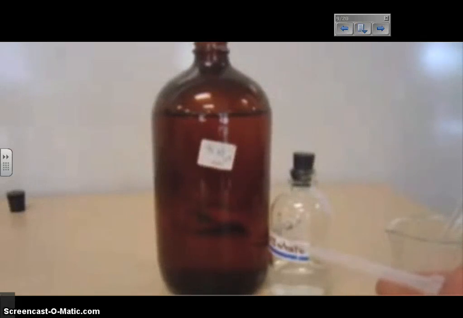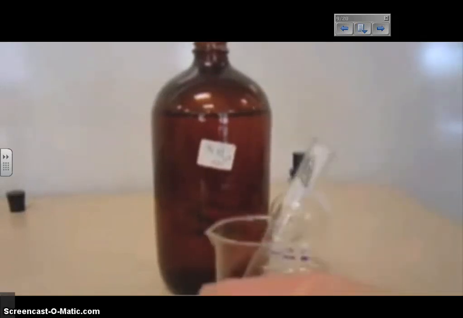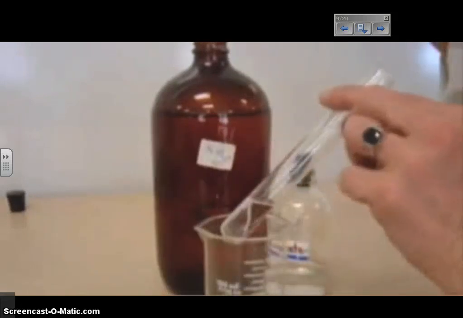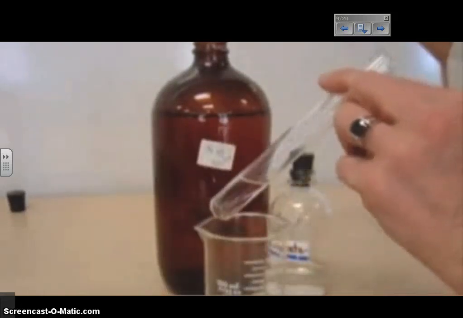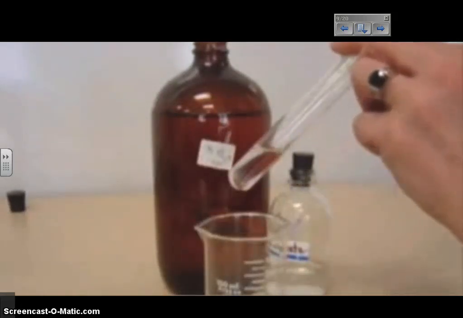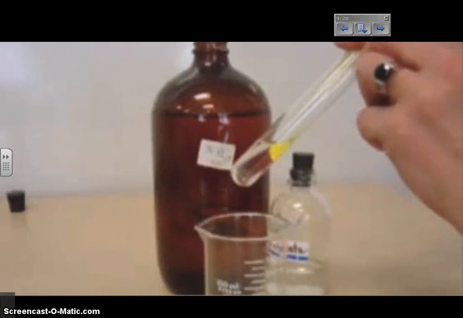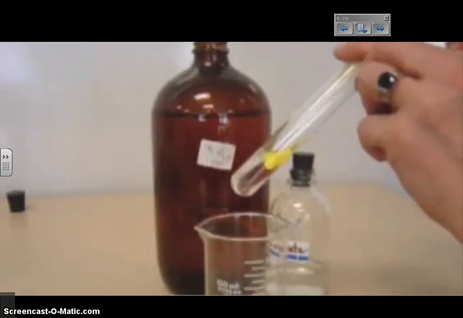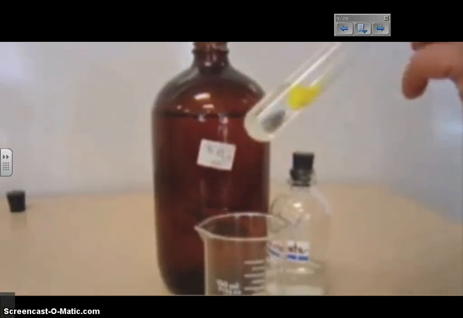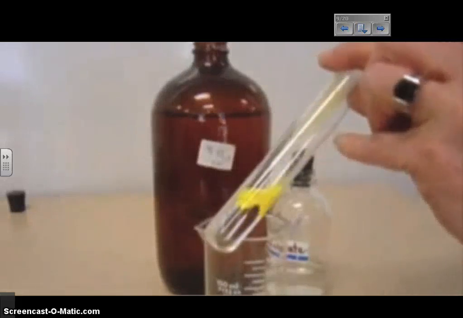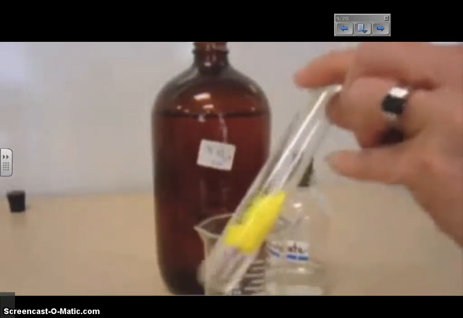We are going to mix potassium iodide and lead nitrate, lead 2 nitrate. So I've got my lead nitrate in here, and I'm going to add some potassium iodide to it, and we're going to see right away that we get a precipitate of lead iodide. I'm not sure if you see this, but what a pretty precipitate.